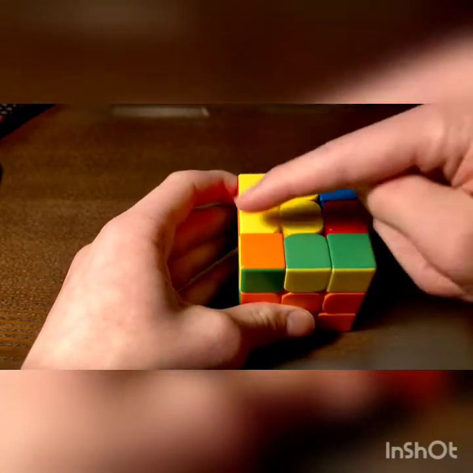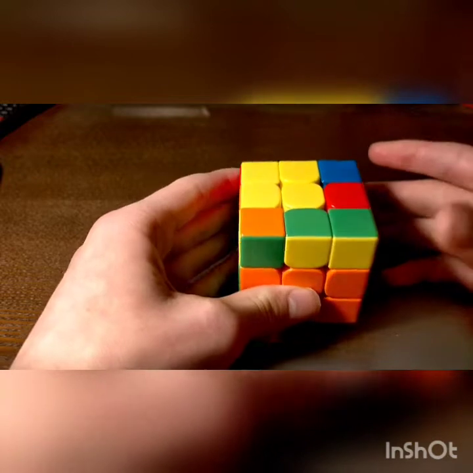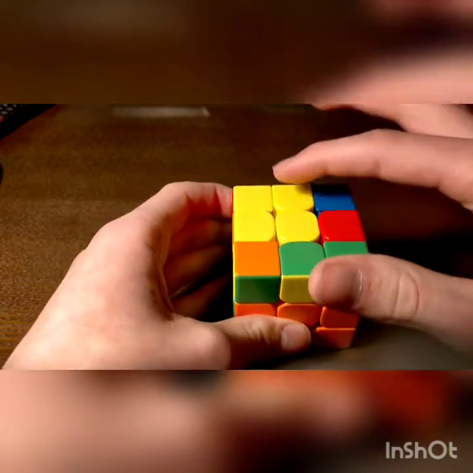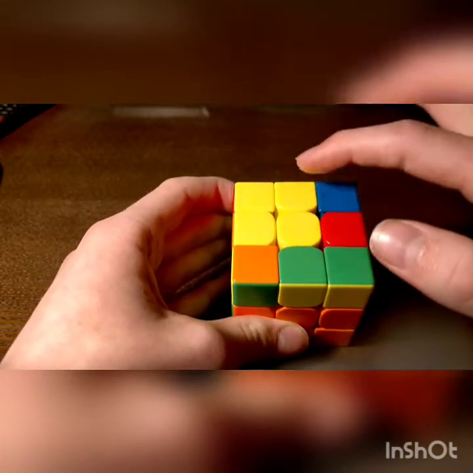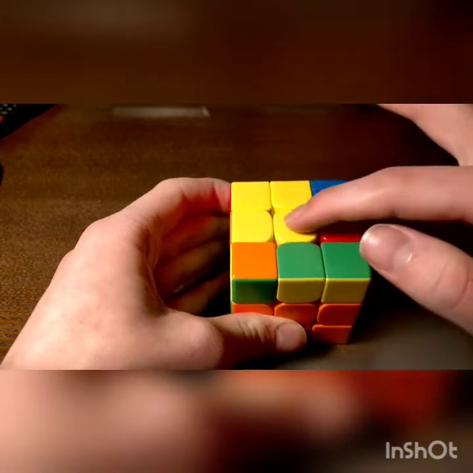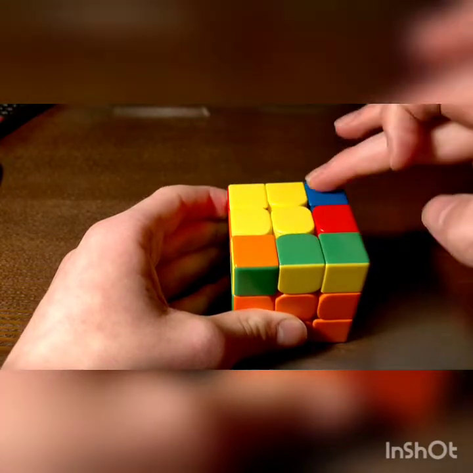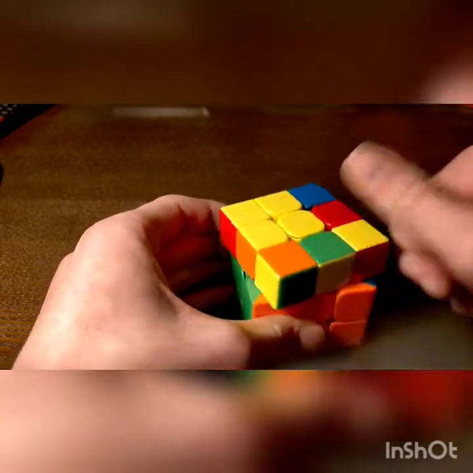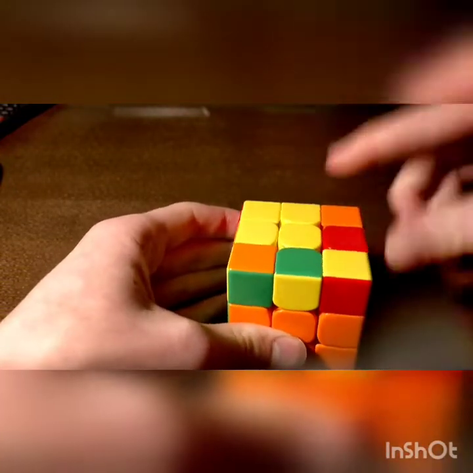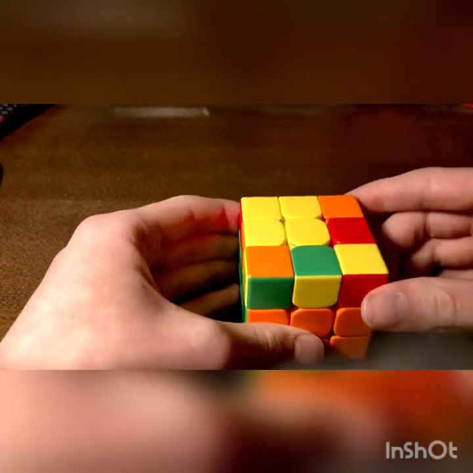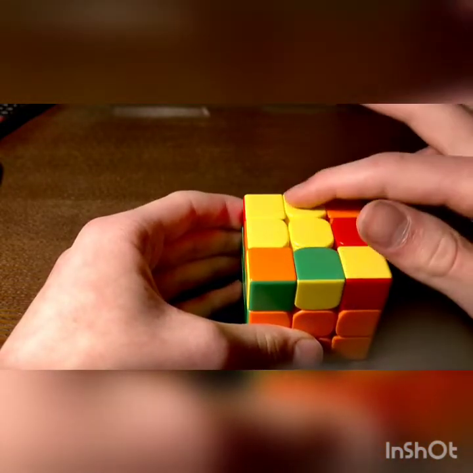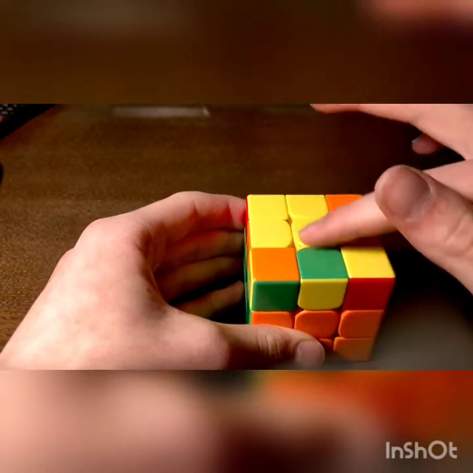For making the cross on top, there are 3 possibilities. The first one is this, where you have 2 pieces solved in the cross. You don't have to look at any of the corners. They could be like this or like this. It doesn't really matter. You just have to look at the middle pieces.